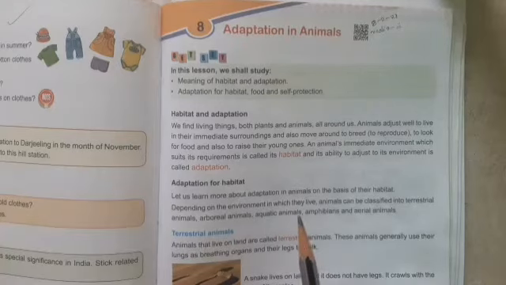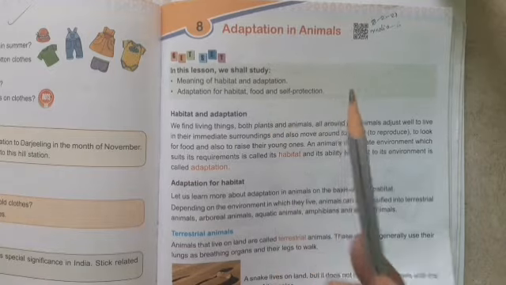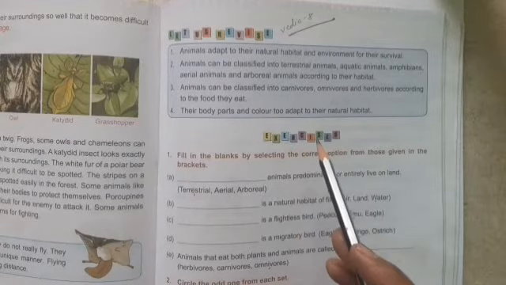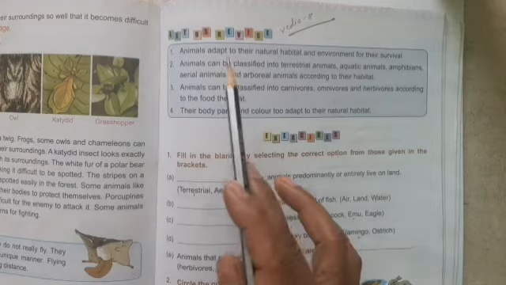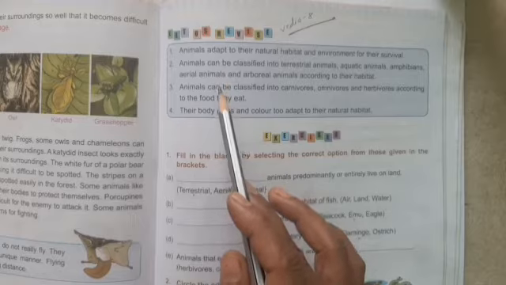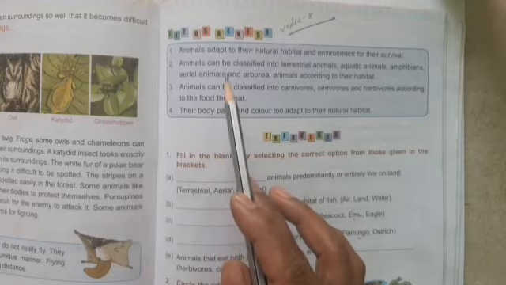Hello kids, today we are going to revise the lesson Adaptation in Plants and solving the exercise. Okay, so let us see here. These are the sum points, means 4 points are there. We are going to read this one.